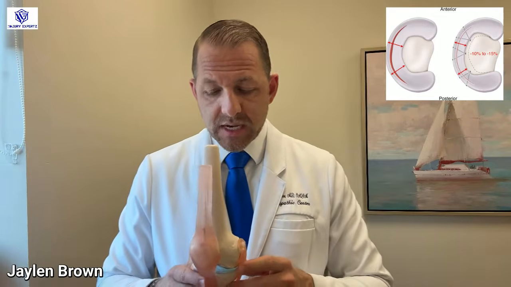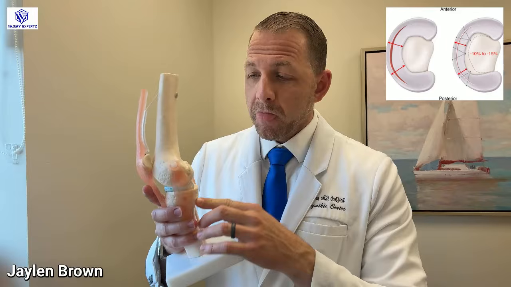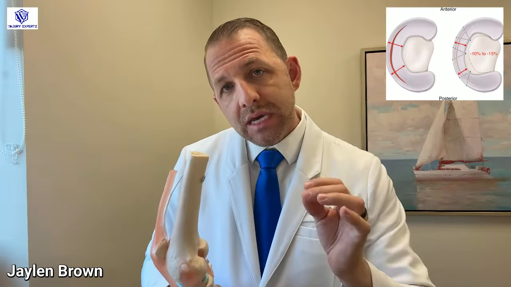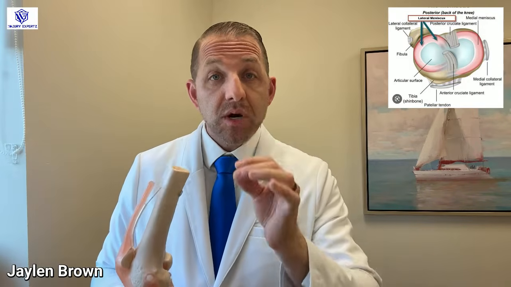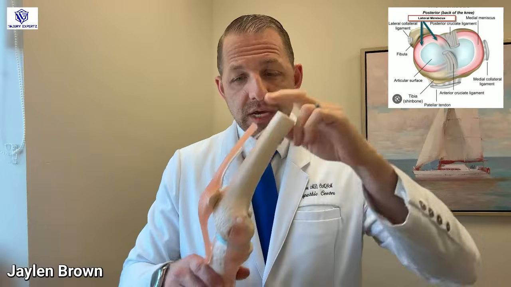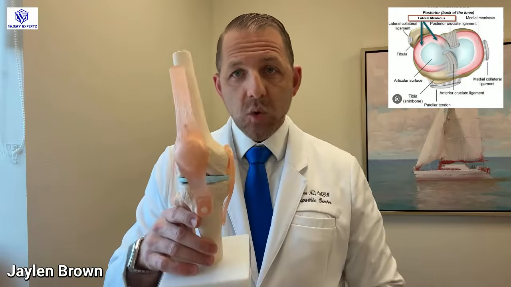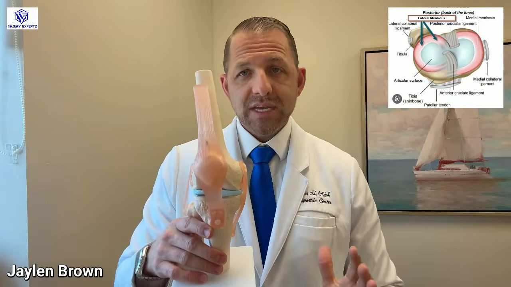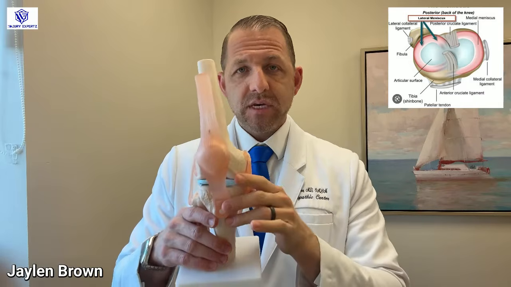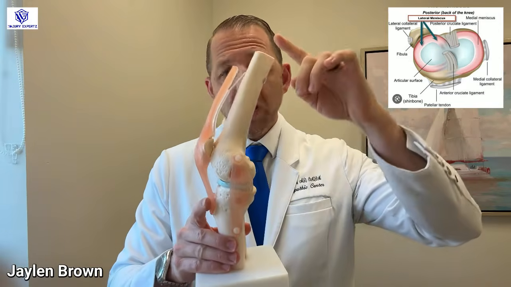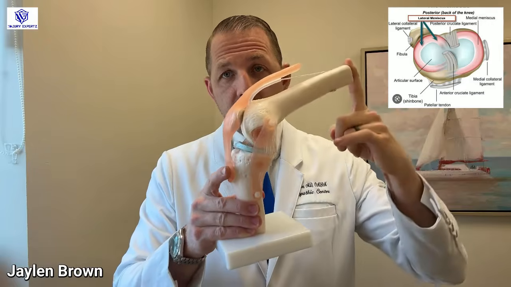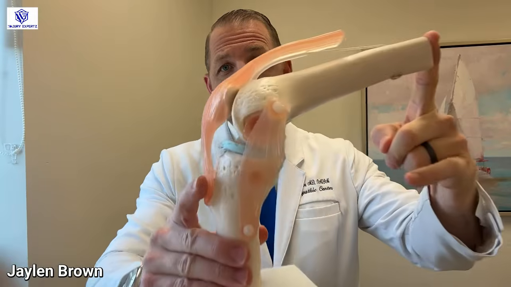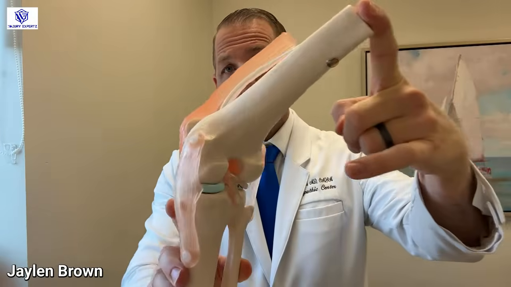Now, with that being said, look at the knee and where all the pressures go when you bend your knee. When you see it square and we're stable, just standing, all the pressures are relatively even. But when you squat or when you bend your knee, all of the stress is posterior.